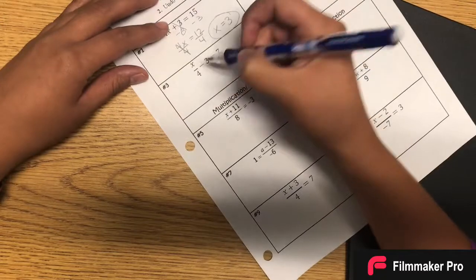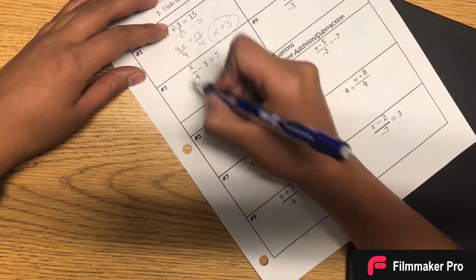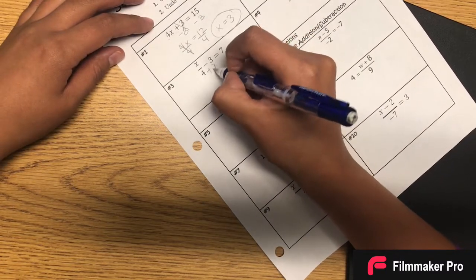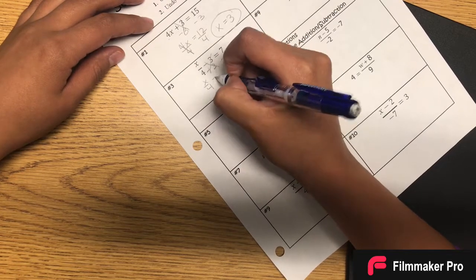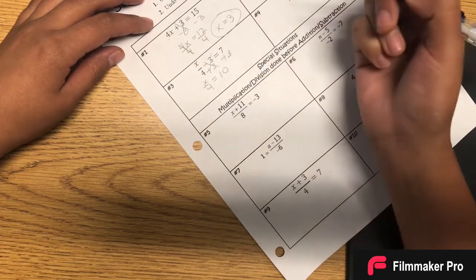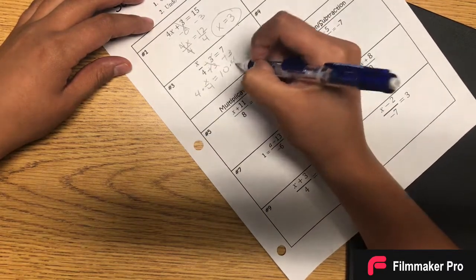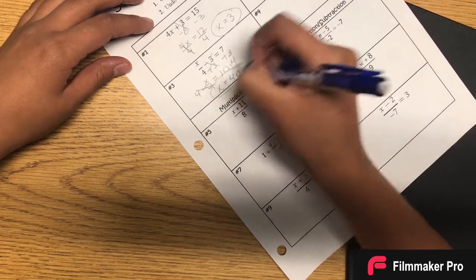Number 3, I see division and I see subtraction. Before I can multiply by 4, I need to take care of my subtraction. The inverse of subtracting 3 is to add 3 to both sides. So x over 4, where my 3's cancel, equals 7 plus 3, which is 10. The inverse of dividing by 4 is to multiply by 4. So if my 4's cancel here, 10 times 4 is 40.